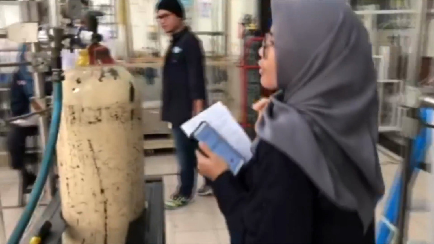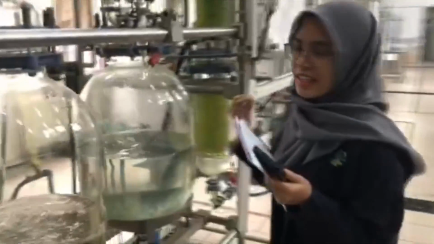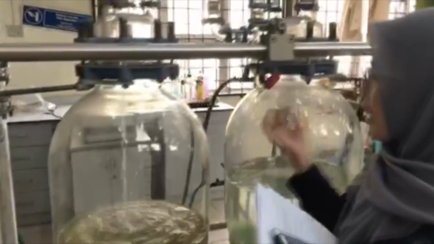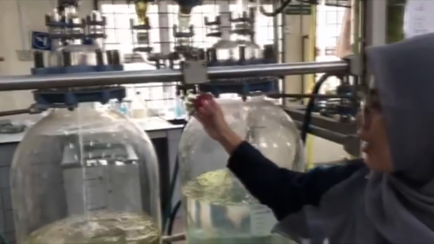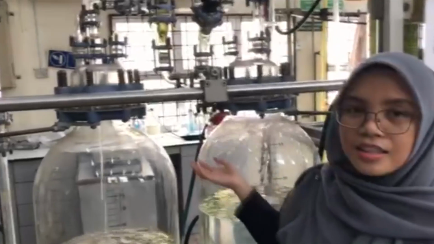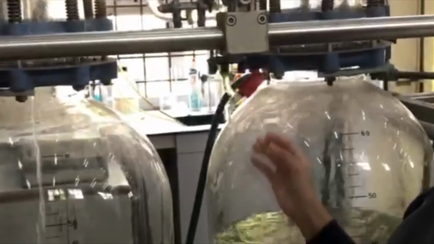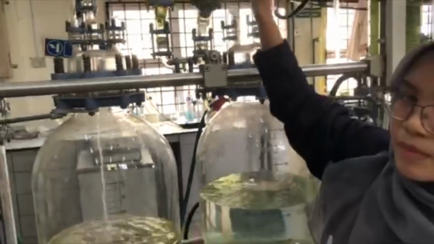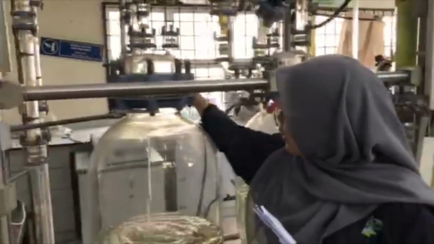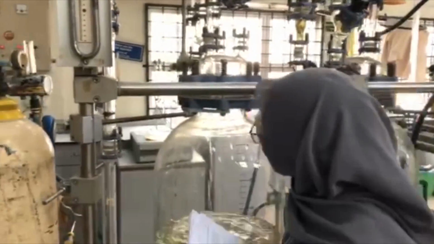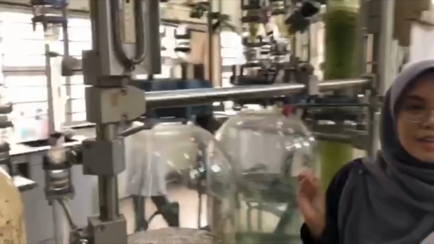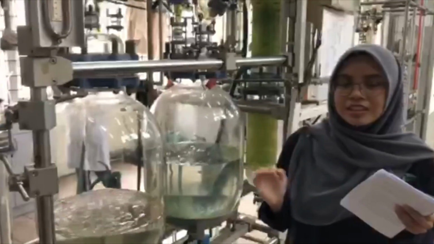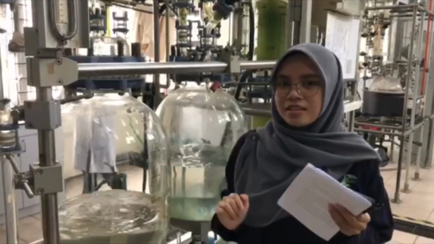Okay, so then I will explain about the sample. Where do we get the sample to be collected? So this is the valve that will release the sample before it is going to the absorption column. While at the back here, there is a valve for the sample to be collected after the absorption process.